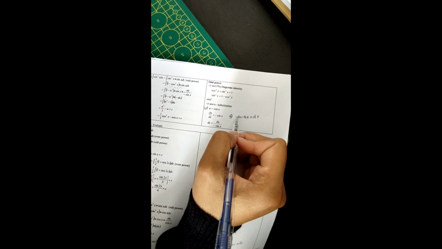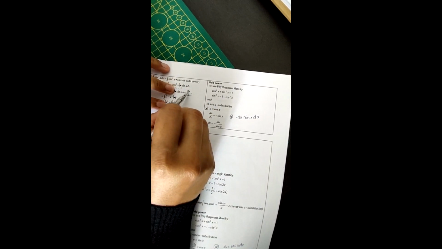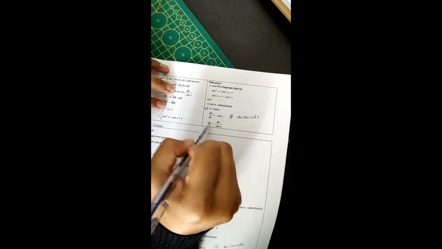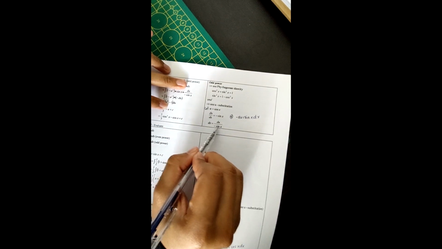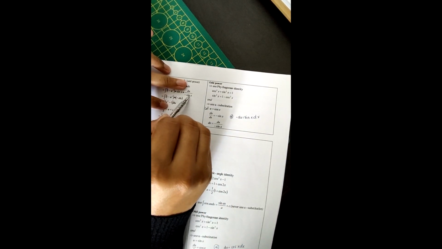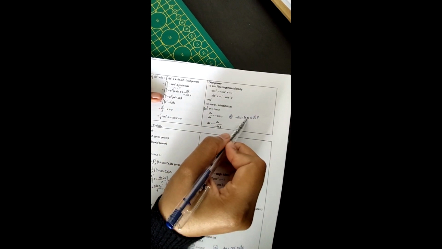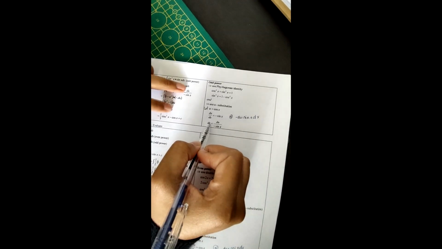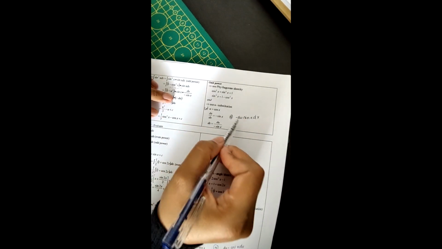Ataupun awak ada negative du equal to sin x dx, which is kat belakang ni kita boleh ganti terus negative du. Ataupun satu lagi cara, gantikan dx, which is du over negative sin x. So yang ni boleh simplify, so akan dapat negative du juga. Okay, so mana-mana pun boleh. Sama ada awak nak simplify daripada sini, ataupun awak nak ambil dx sahaja yang ganti dengan du over negative sin x, supaya kat sini awak boleh cancel out, tinggal juga negative du, samalah.